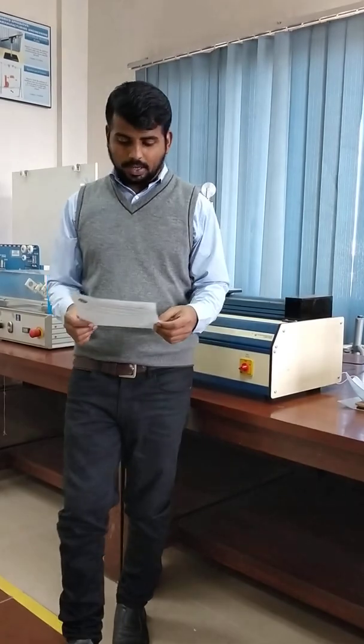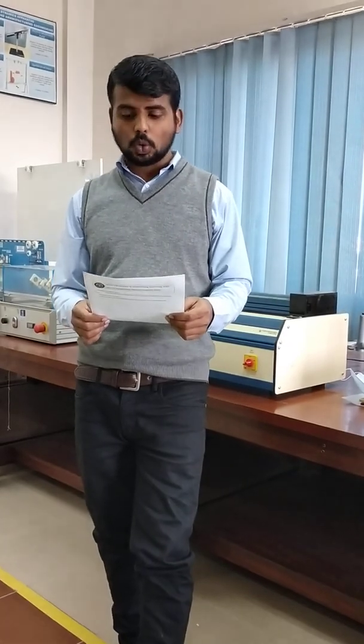Mechanics labs, and today we have to perform experiment number 1, and that is about friction between two surfaces. For that, the objective of the experiment is basically to determine the coefficient of friction between two surfaces and show that the limiting static frictional force is proportional to the normal reaction.